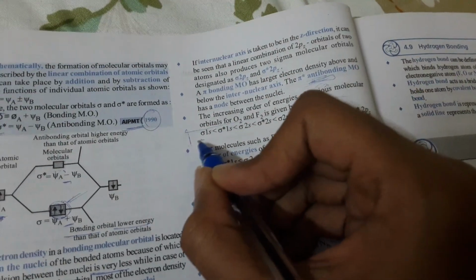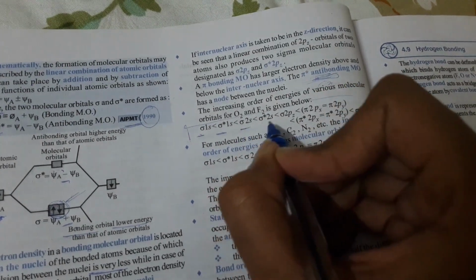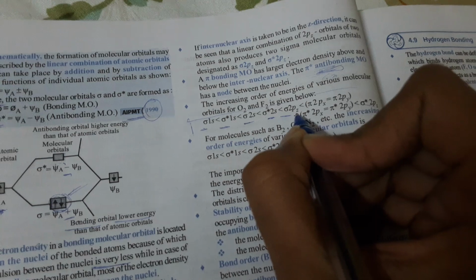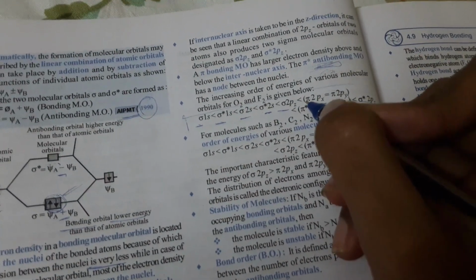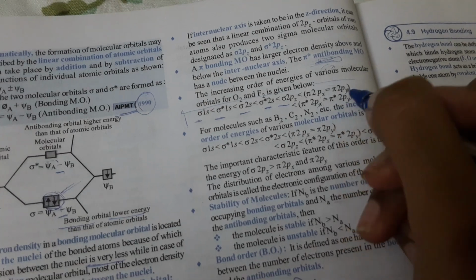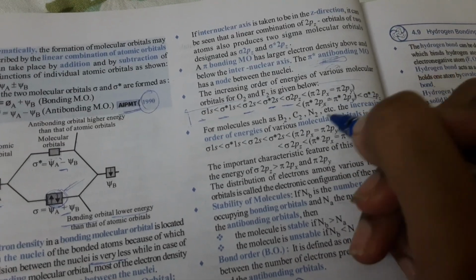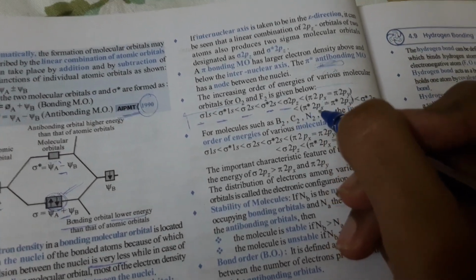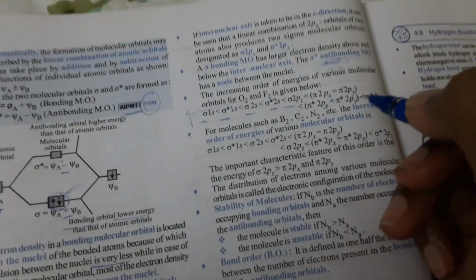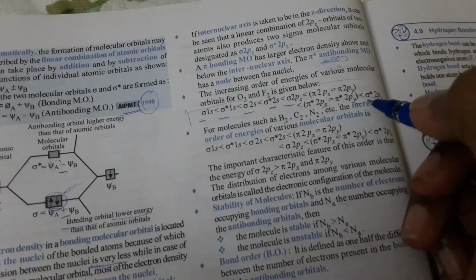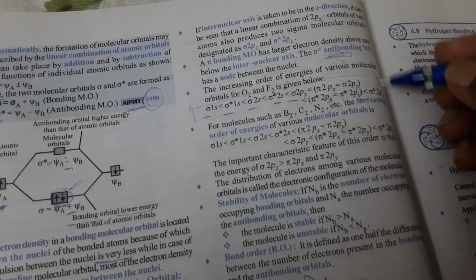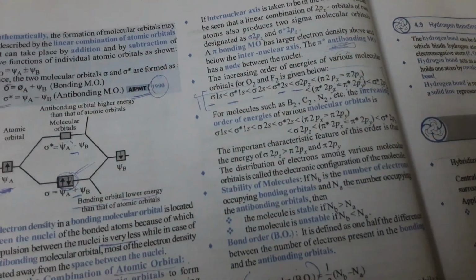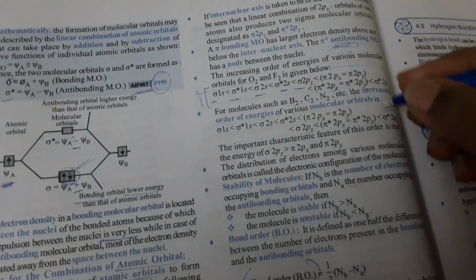It is sigma 1s, sigma star 1s, sigma 2s, sigma star 2s, sigma 2pz, and then there will be some pi as well: pi 2px, which is equal to pi 2py, and then pi star 2px, almost the same as pi star 2py, which is less than sigma star 2pz. This is a very important order, and questions can be asked from this. With this order only, you will be able to find the bond order.